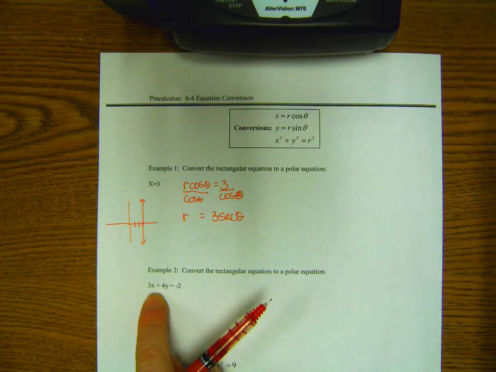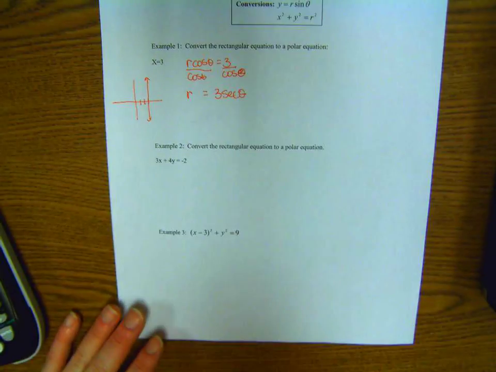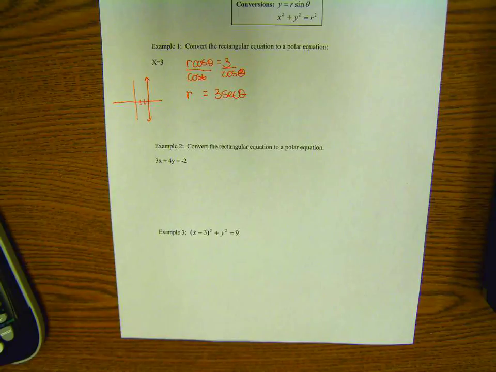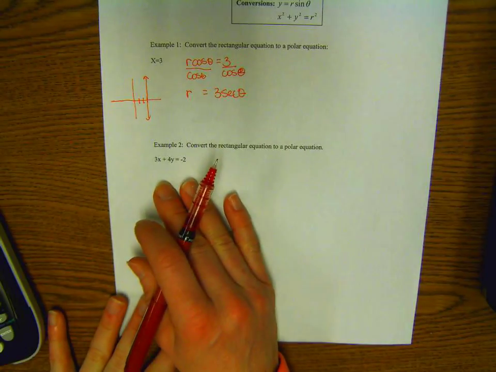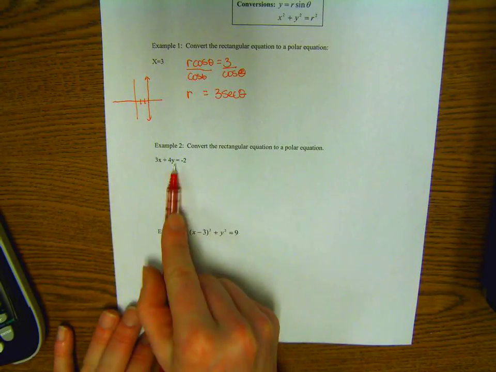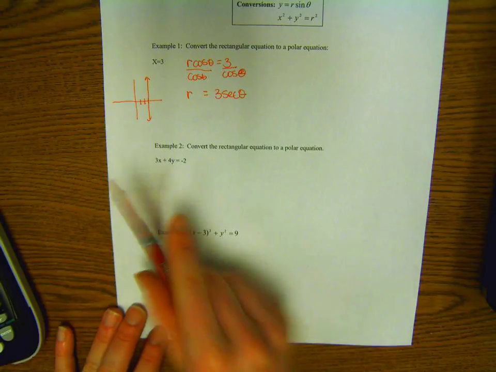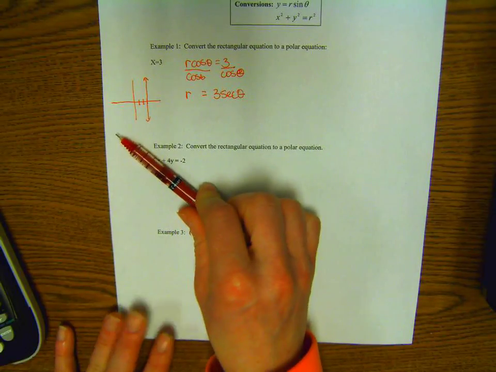So, if I asked you to graph 3x plus 4y equals -2, what kind of line is this? It is a line. It's not horizontal or vertical, right? Just on an angle. We call those oblique lines. Okay, an oblique line means at an angle. And I could do that by changing to slope-intercept form. I think it's going to have a negative slope, actually, so it's going to be going down like this.